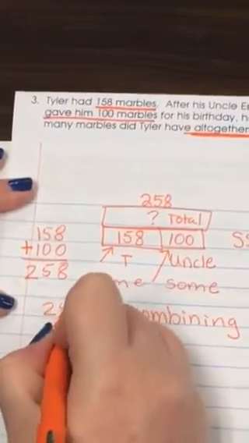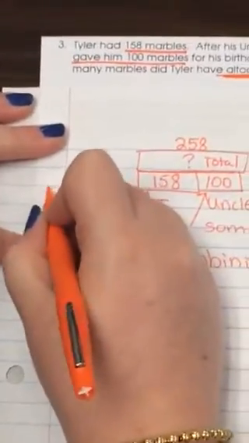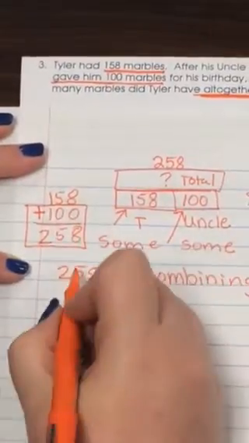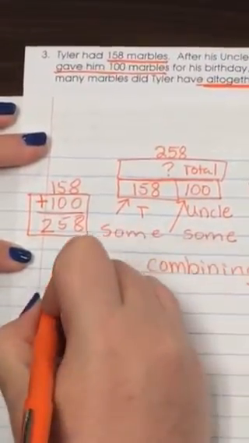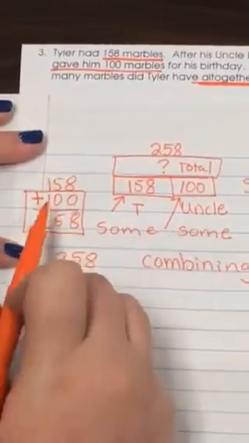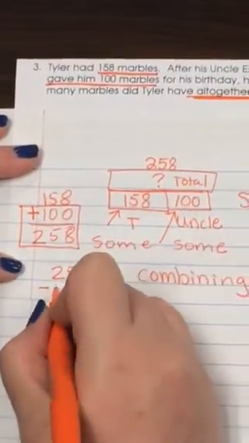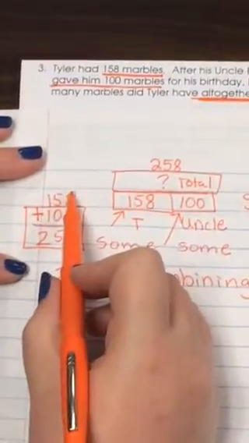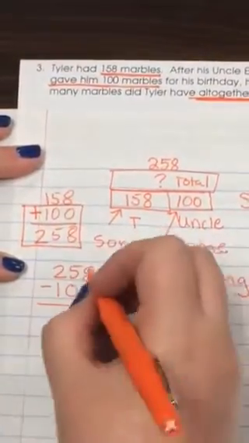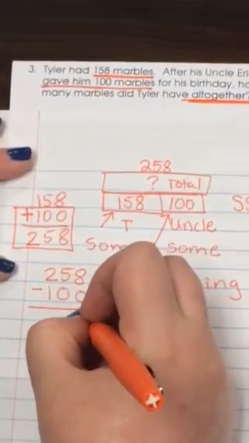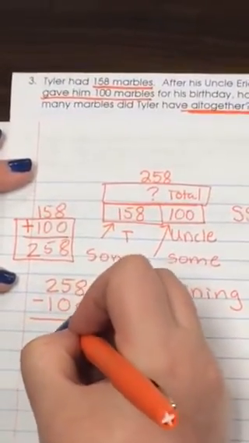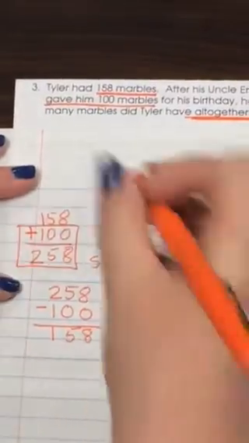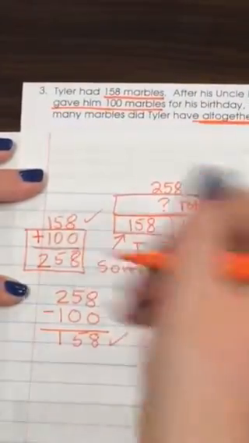So I would take 258, and one thing that I like to do is just to box this in and take my numbers, but this time I'm going to subtract. It really doesn't matter which number you take, but this time I'm going to take 100 just to make my subtraction easy. And hopefully I'm going to get 158. If I don't, I know I did something wrong. So 8 minus 0 is 8, 5 minus 0 is 5, and 2 minus 1 is 1. So I have 158. So 158, check.